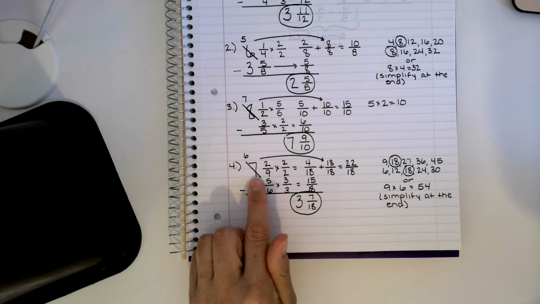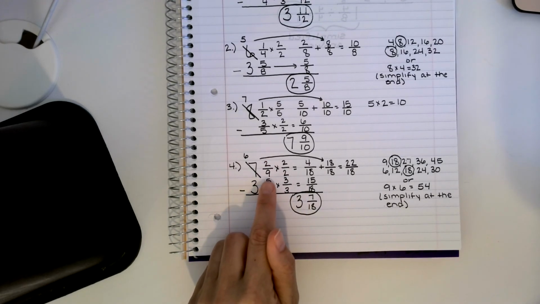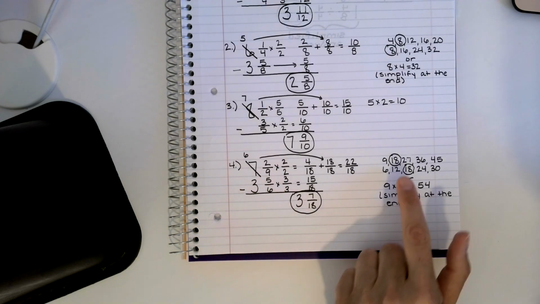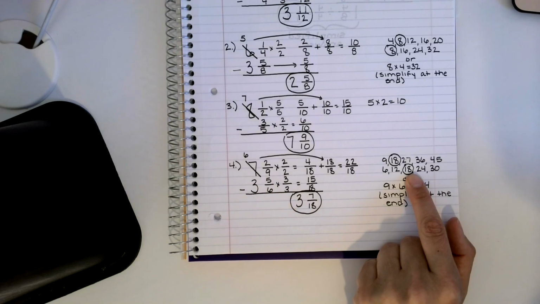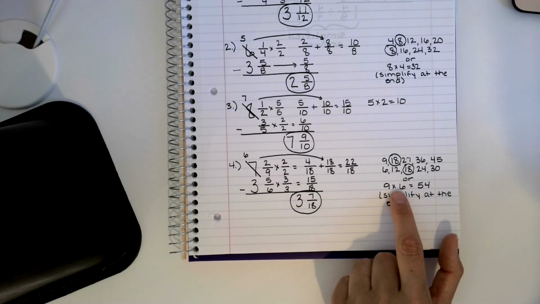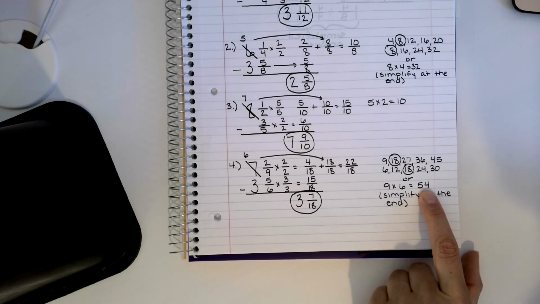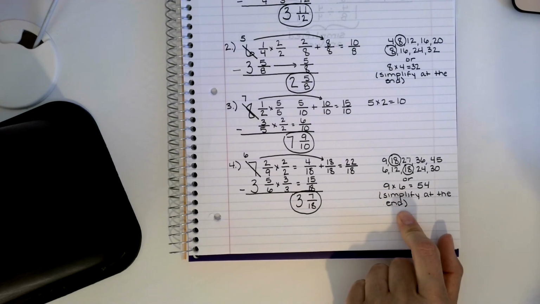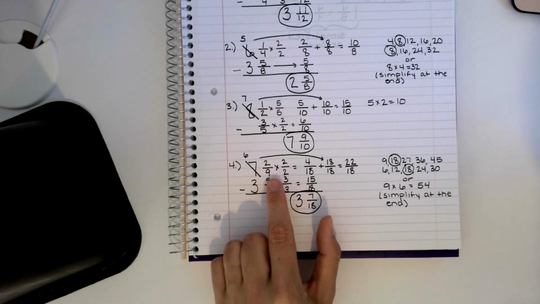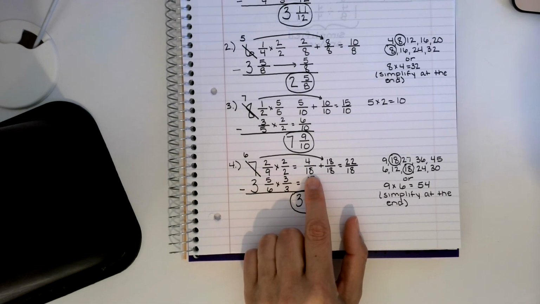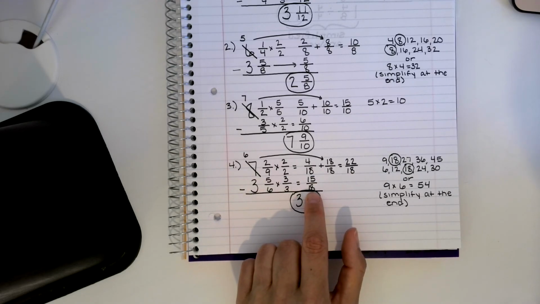All right, so 7 2/9 is number 4, minus 3 5/6. You could have either written out your multiples and found out that 18 is your lowest common denominator, or if you did 9 times 6 equals 54 and used that as your denominator, that's fine too. You just need to make sure you simplify at the end. So I'm going to go with 18. So 2/9 is equivalent to 4/18, and 5/6 is equivalent to 15/18.